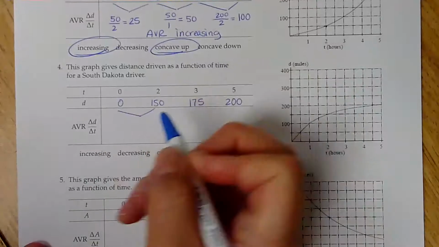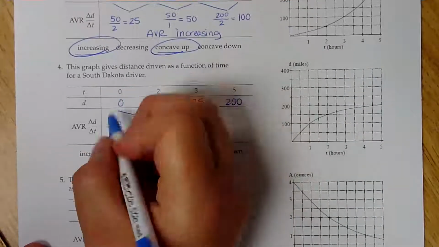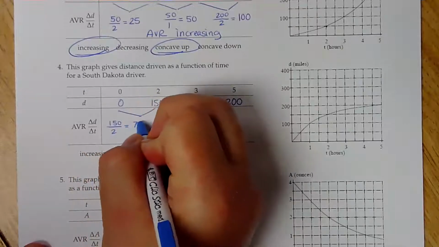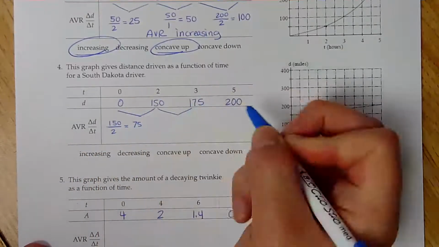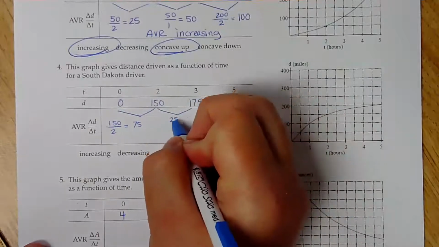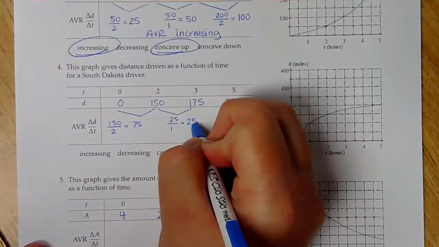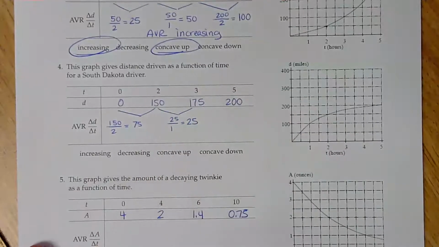So here, my difference is 150, and 2 minus 0 is 2, so that gives me a slope of 75, or an average rate of change there. 175 minus 150 is 25, and 3 minus 2 is 1, so I have an average rate of change, or a slope, of 25.